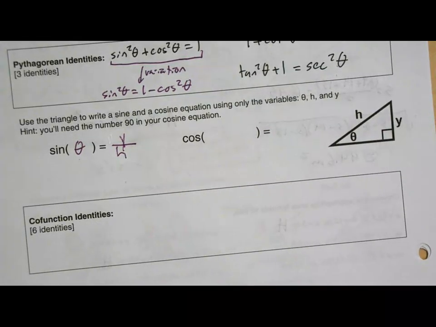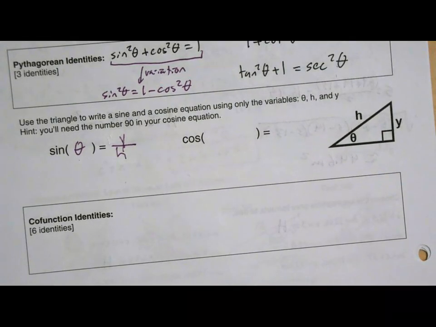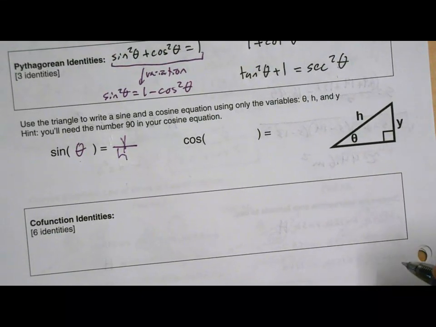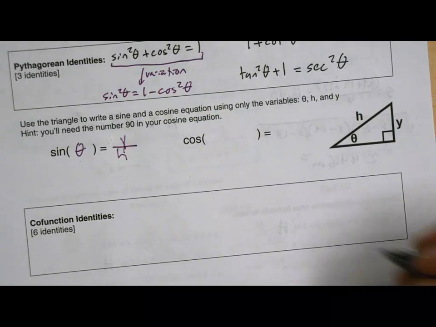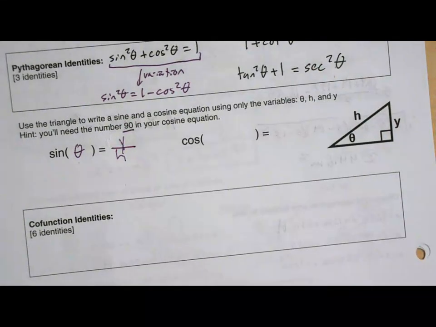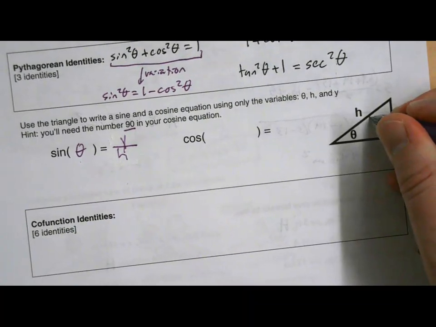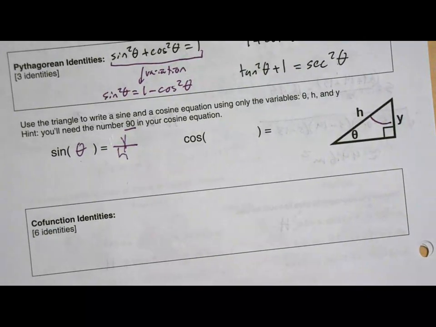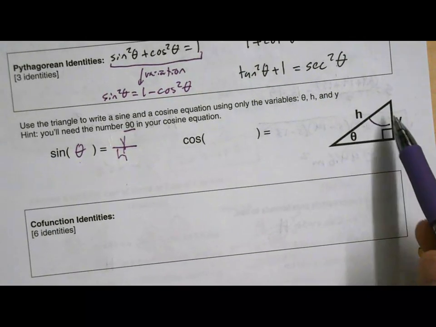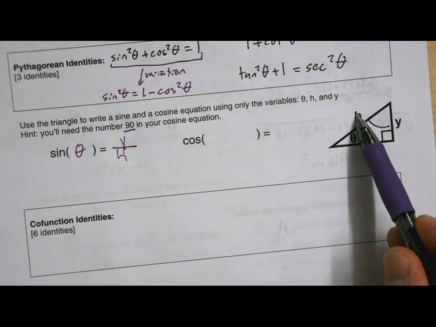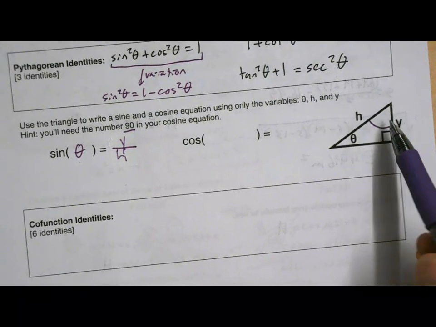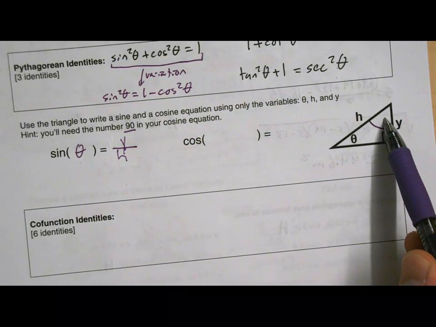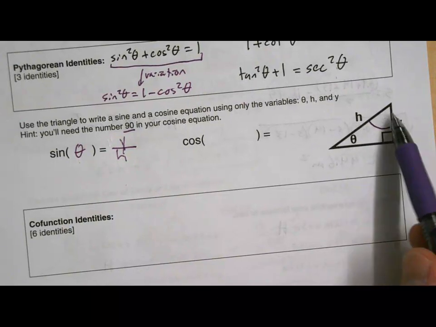All right, if I wanted to repeat this with cosine, and I don't have anything for this side right here, we can still do it with only introducing one more thing, the number 90. I would need to use this angle instead if I wanted to do a cosine equation, agreed? Because this is the angle that has adjacent and hypotenuse, agreed? So tell me what this angle is here. If this is theta, what would this angle be? No, they can't both be theta.